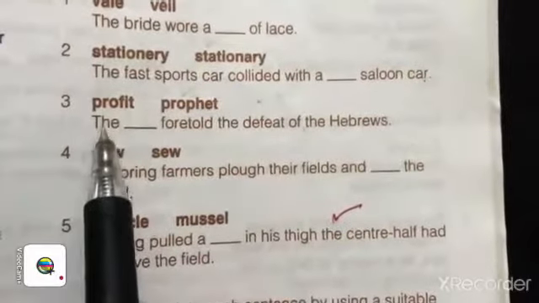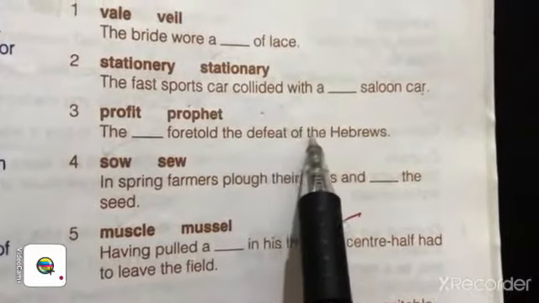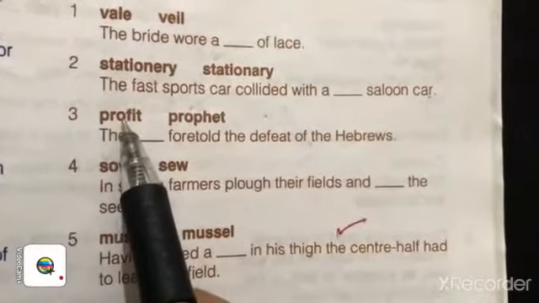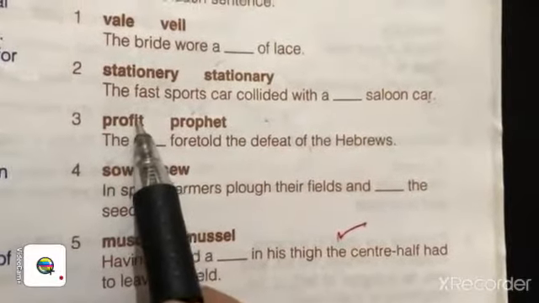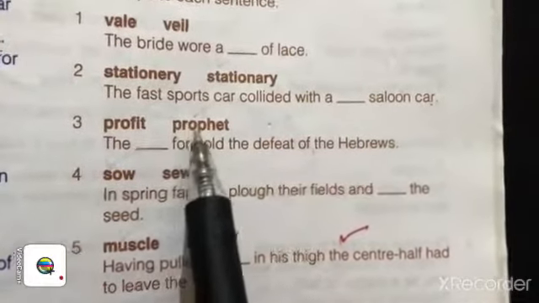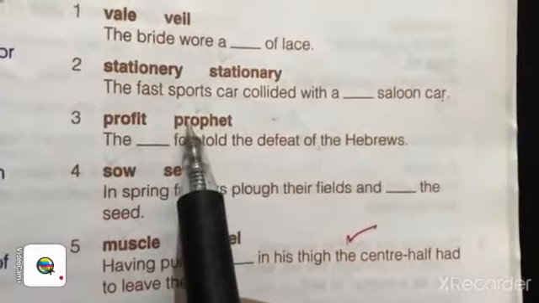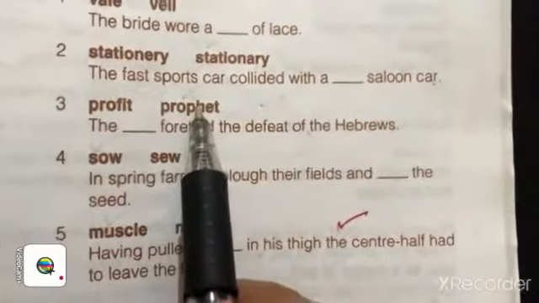The next sentence is: the dash foretold the defeat of the Hebrews. Here is profit. Profit means to have benefit or gain. And the other prophet is one who foretells events, like the prophet of Islam.